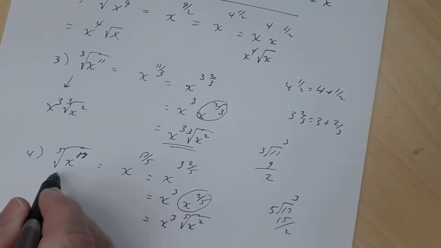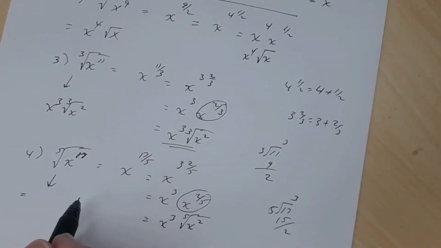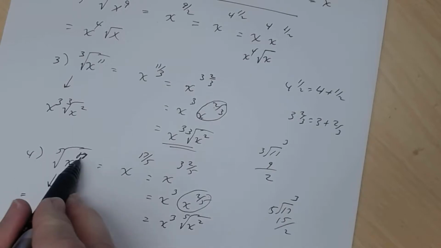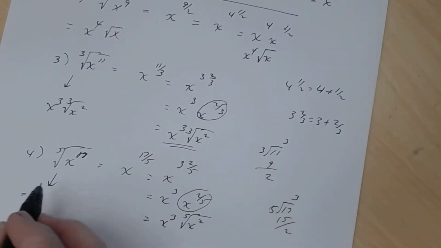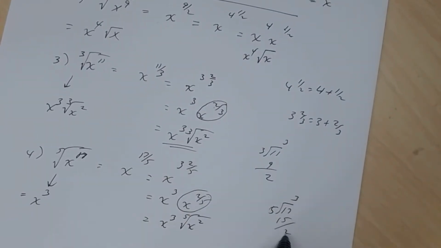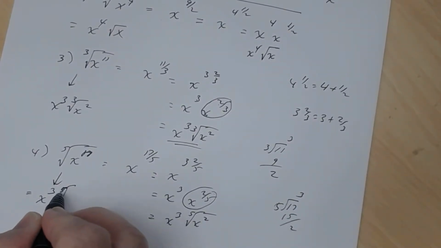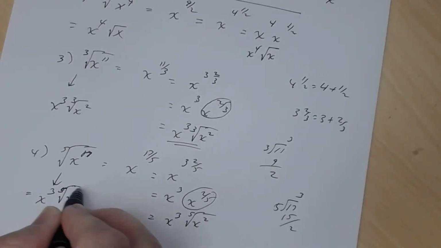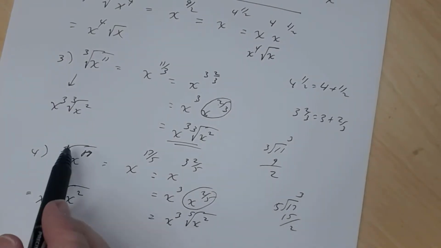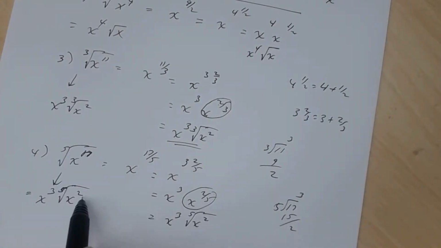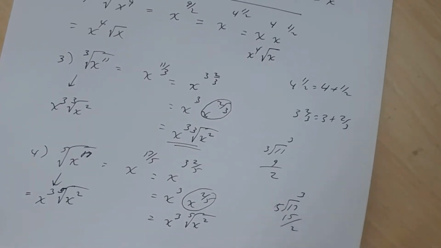All right, now the shortcut, remember, said this. So we said 5 goes into 17 3 times. So you're going to say x to the third power, and the remainder is 2. So it'll be the 5th root of x squared. All right, so 5 goes into 17 3 times, and the remainder goes underneath the radical. The remainder was 2.